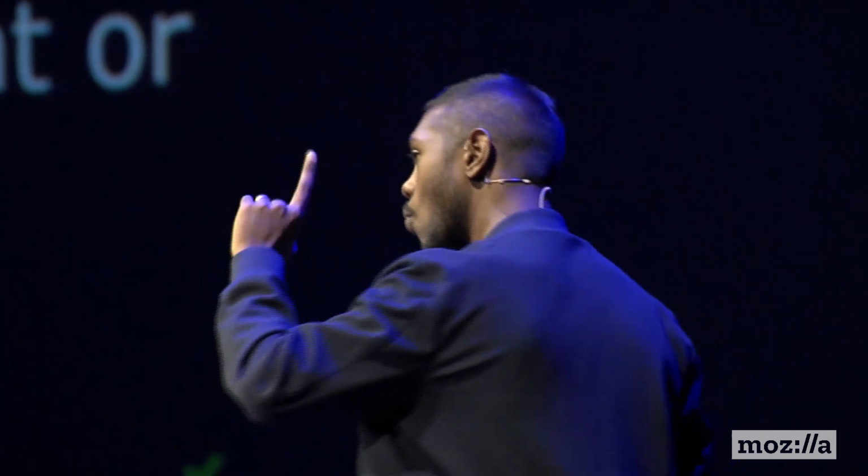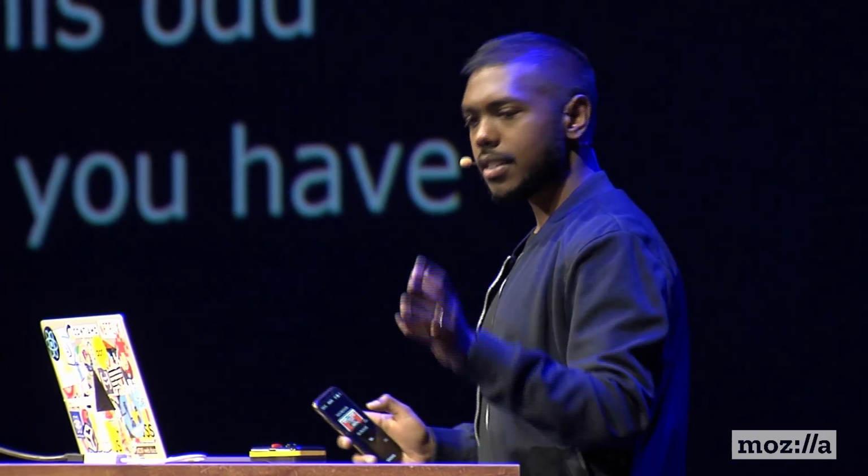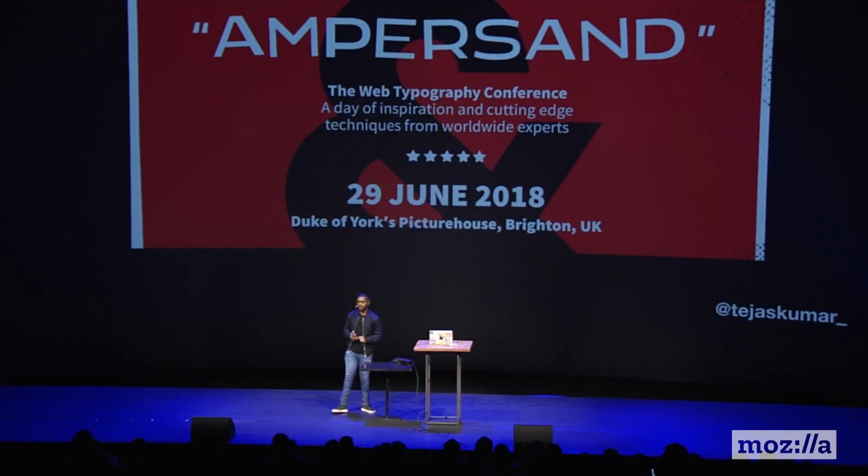Variable fonts allow you to load one font file and then tweak them. A great example of this is Ampersand, a web typography conference, and their webpage was built using variable fonts. On this page, I'd encourage you to go explore. There's, I think, 2 fonts, if not less. I inspected it, I saw 2.